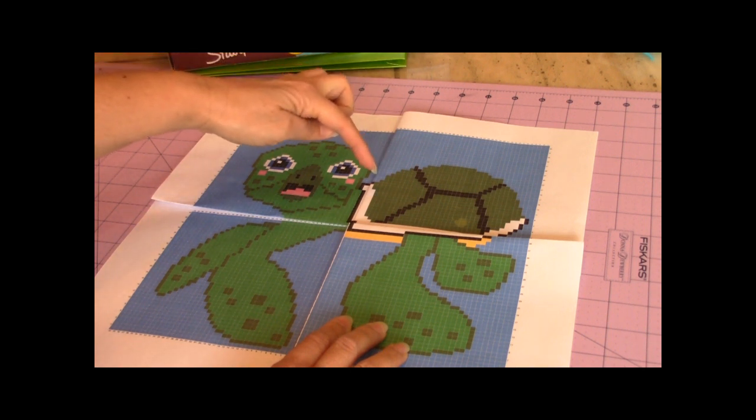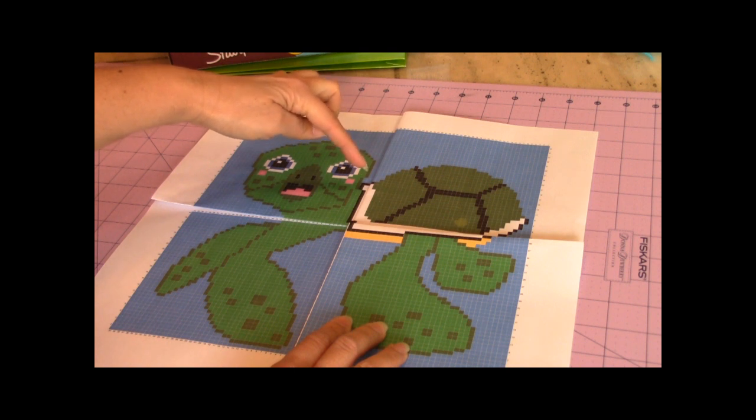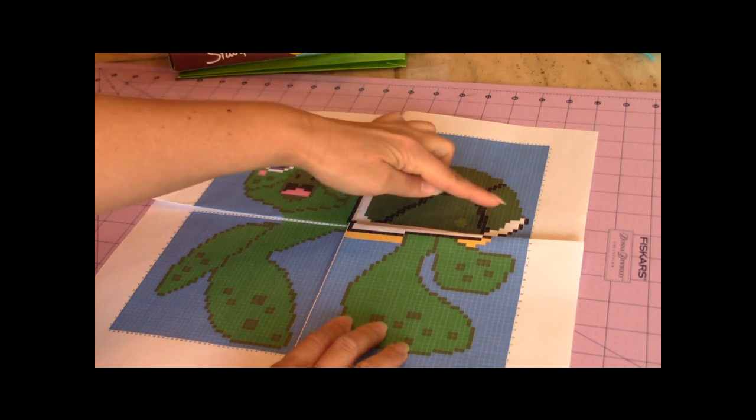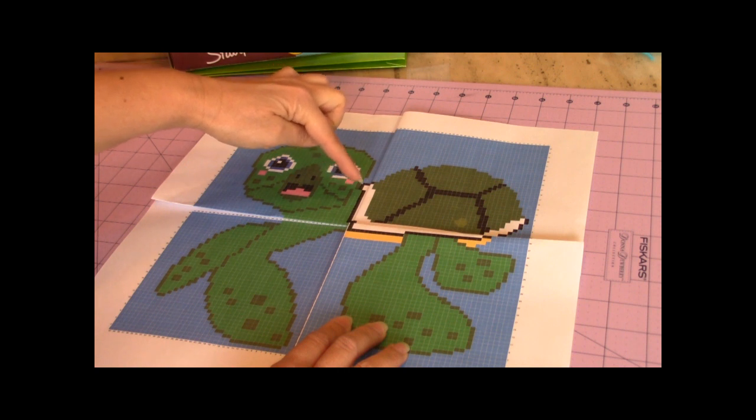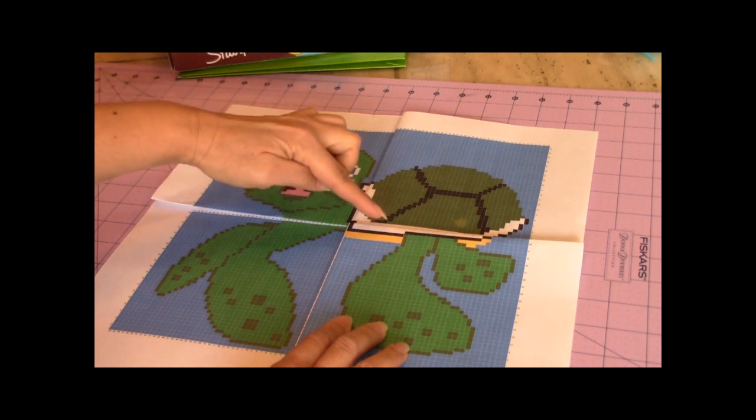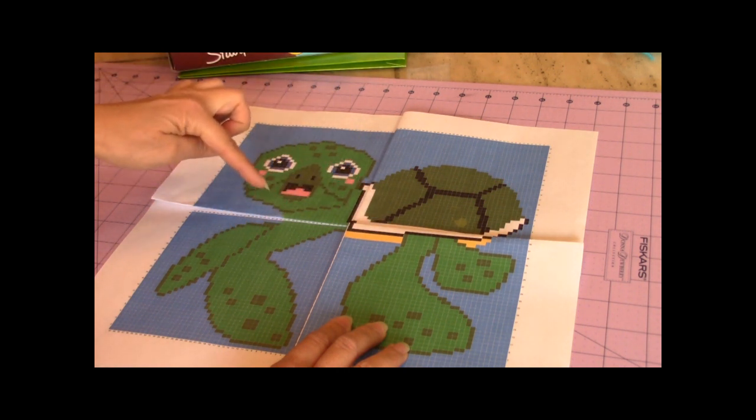And so that means that you have to line up the colors. So here, for the turtle shell, you can see where I lined it up in the center and with the bottom, and then the front feet line up with the head here. So I think it's going to be adorable.